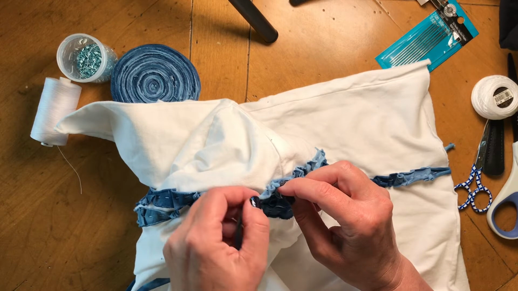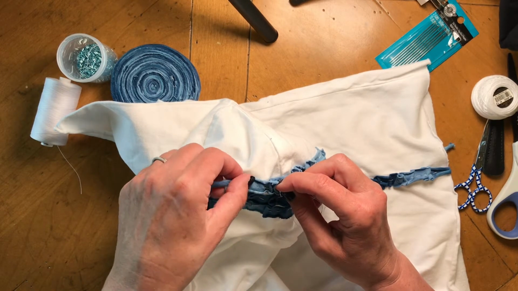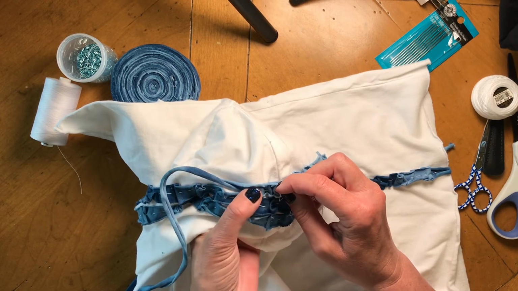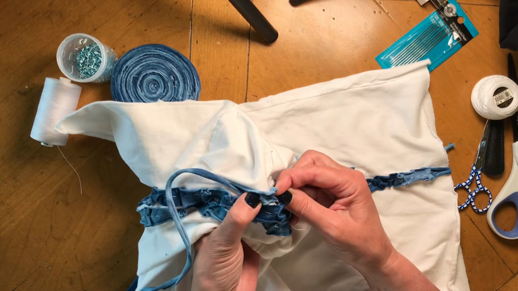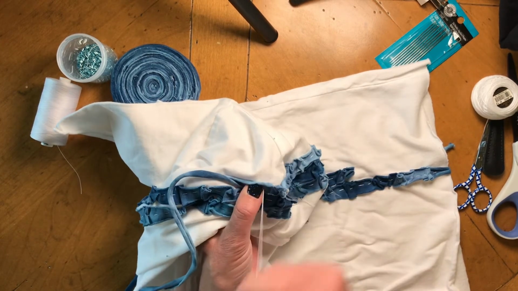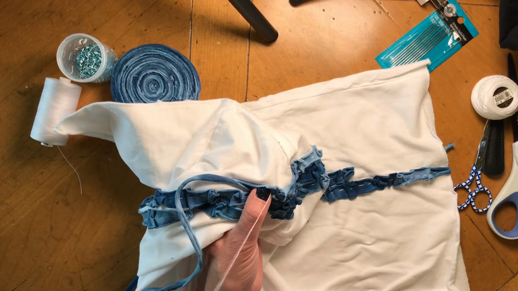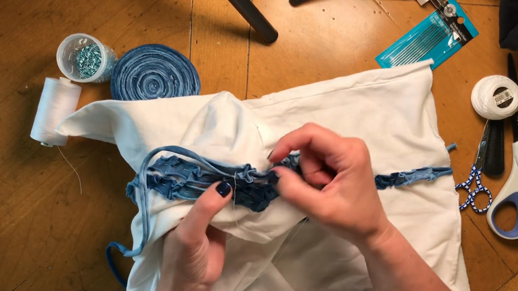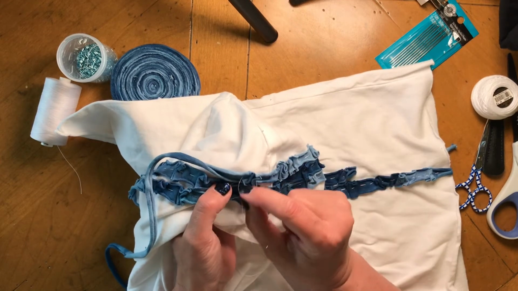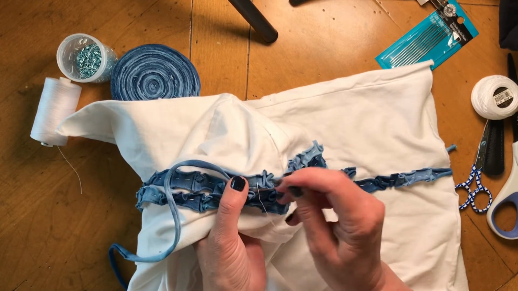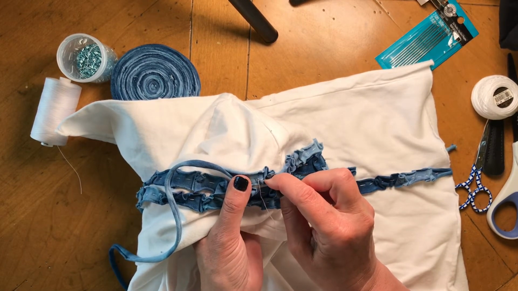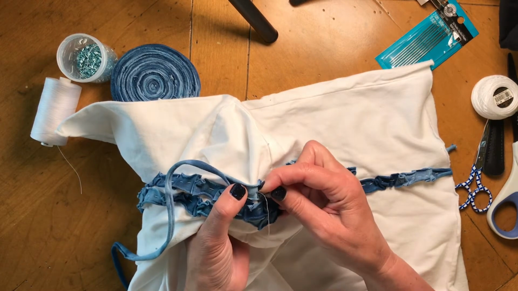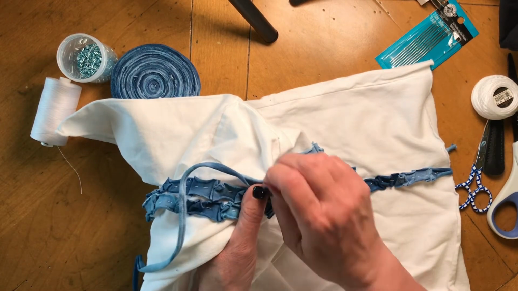And then I adjust my blue strip accordingly, and I come out on my blue strip. Get all that in. And then you see now I have a triple fold here on my blue material. I do a few more stitches, like just flat on flat, and then I show you a few more.